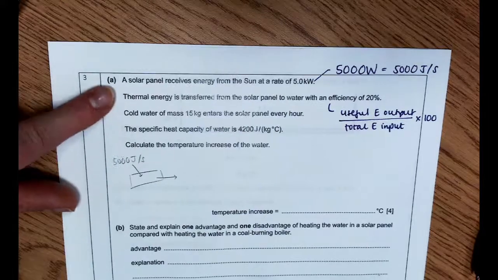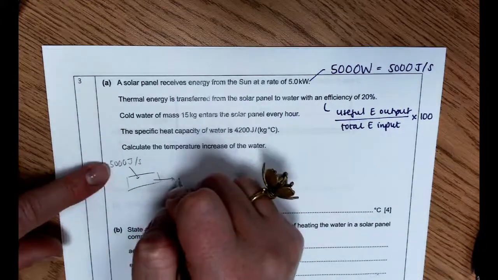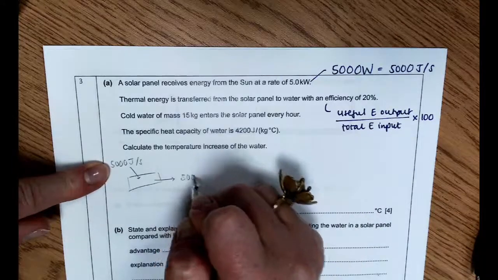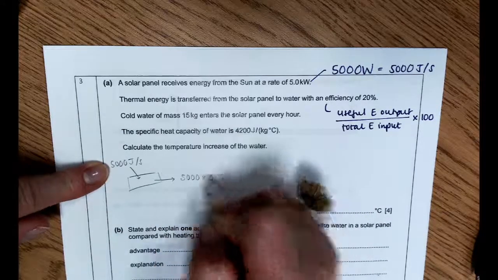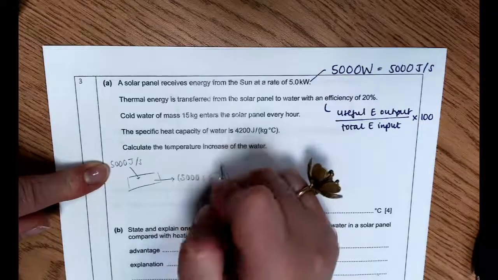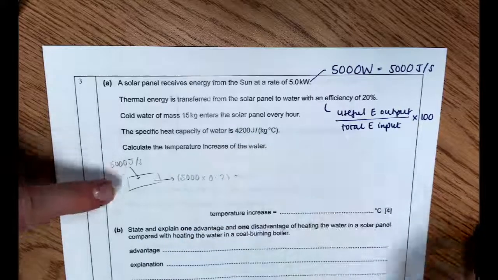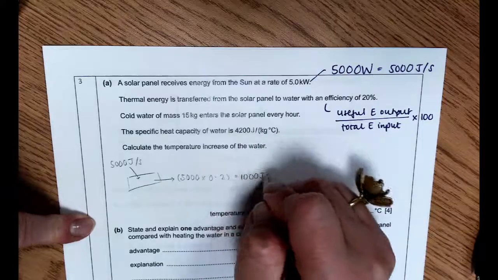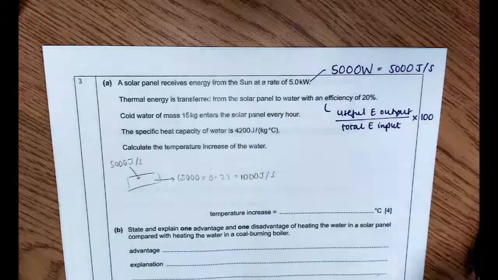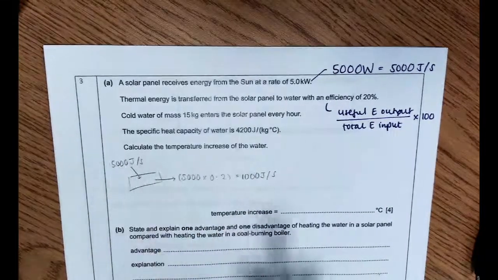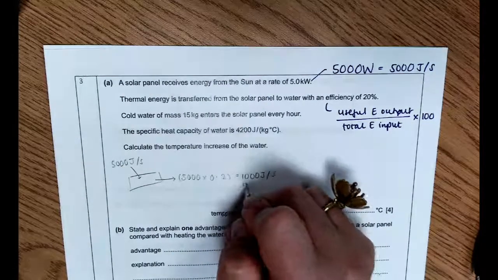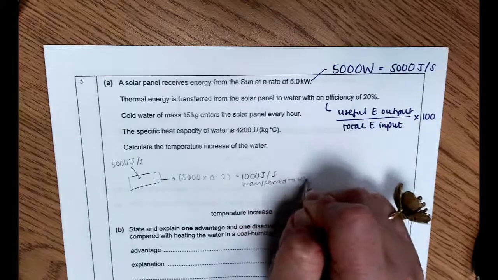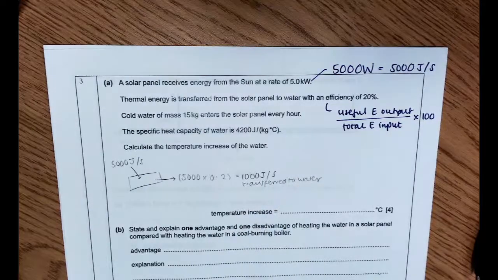Okay, and so we're going to then multiply this by 0.2 for 20% to find how much of the energy can be transferred to water. Now because this is a fifth of 5,000, it's just 1,000 joules per second of the original 5,000 can be transferred to the water.